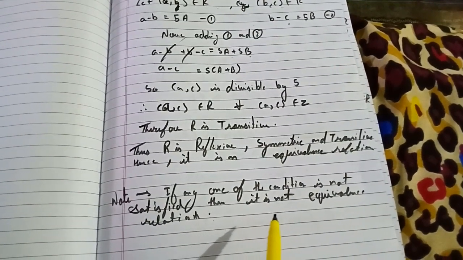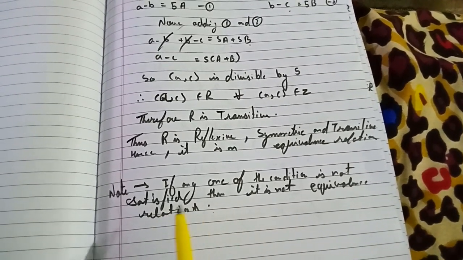And note, if any one of the conditions is not true, then it's not an equivalence relation.